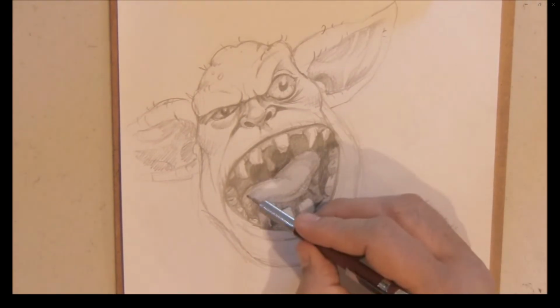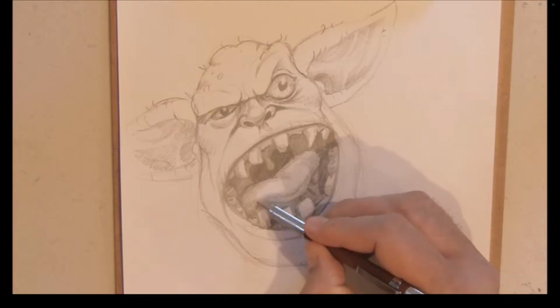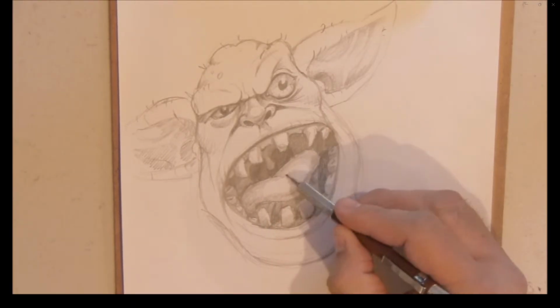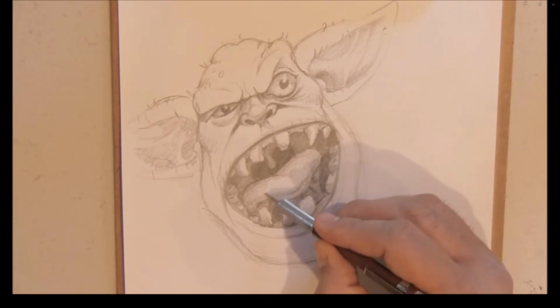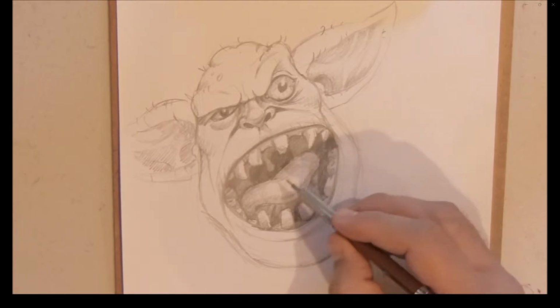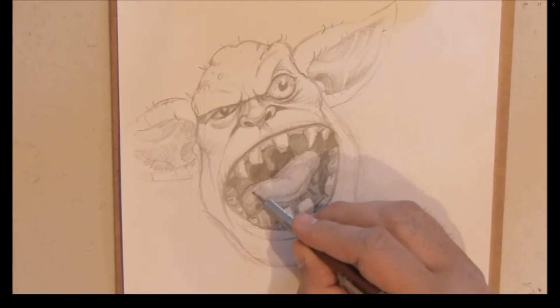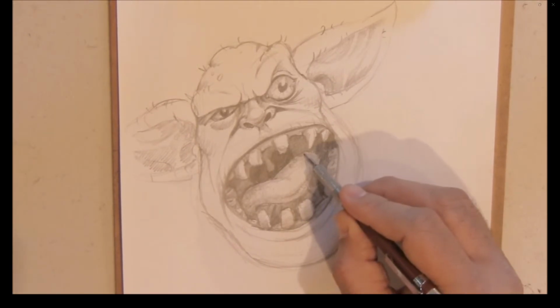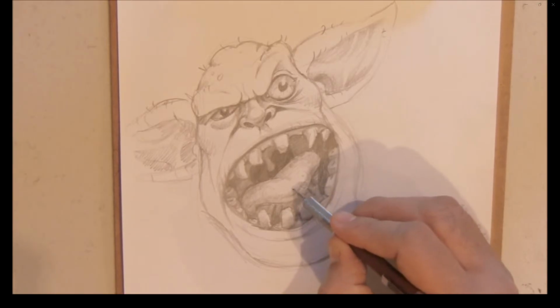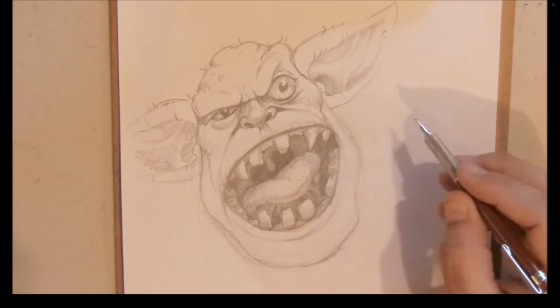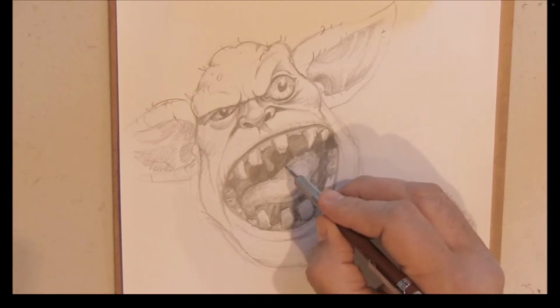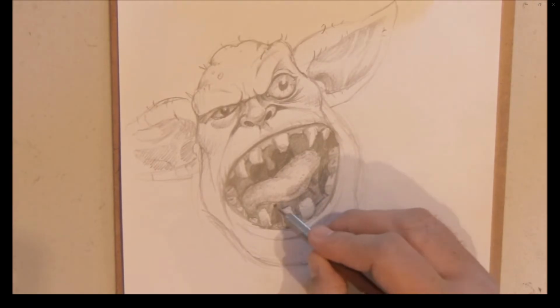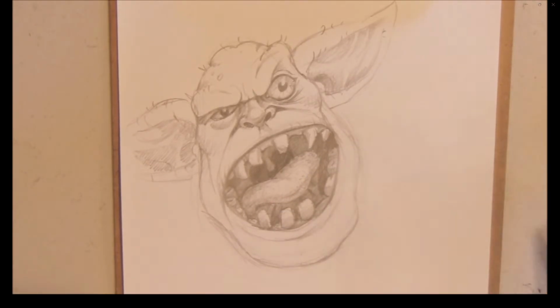Look back, looks alright. You don't have to do these little details of the tongue, but I think it's neat. We can do that, might as well. A little fun.